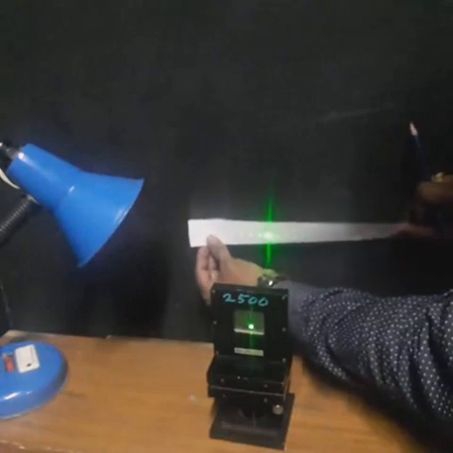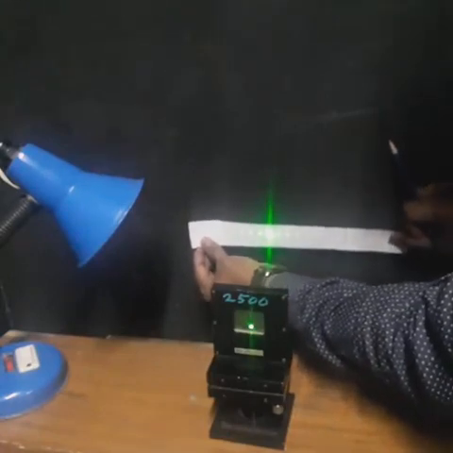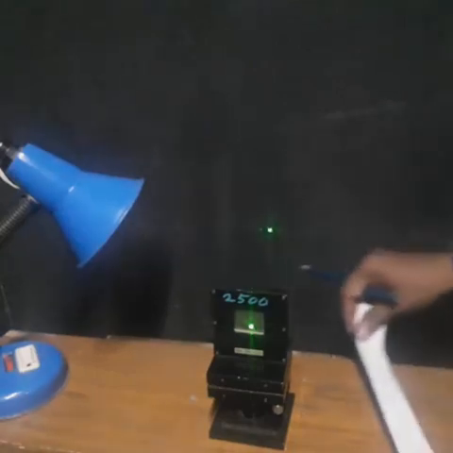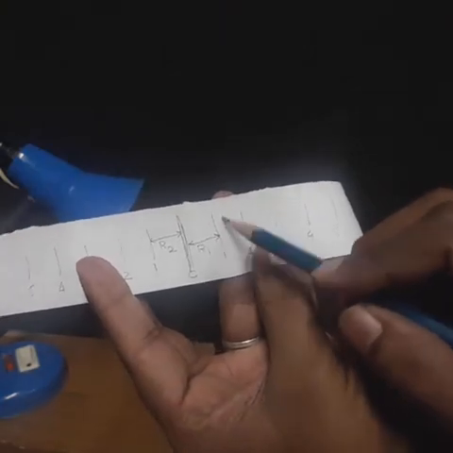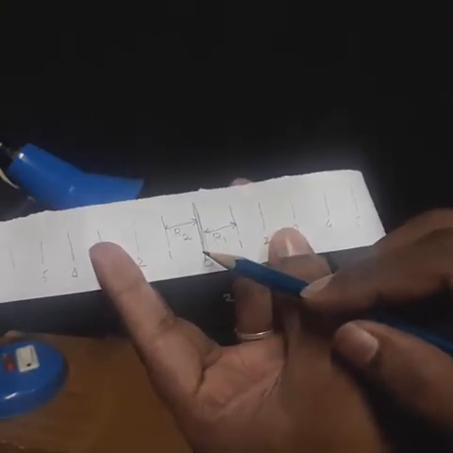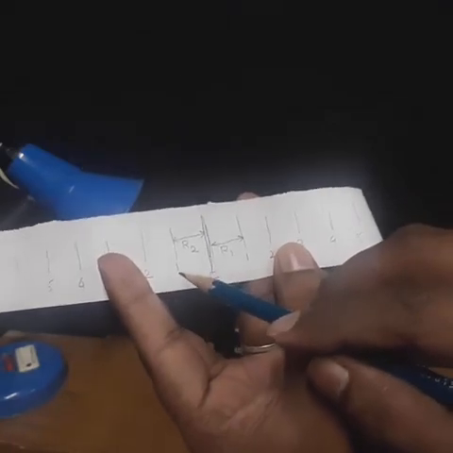So you can see the diffraction pattern. Once again I can show this. This is the diffraction pattern made by the laser when it diffracts from the diffraction grating. Now we are going to measure the distance. On one side, on RHS, I will measure the distance as R1, and on LHS I will measure the distance as R2. On RHS the reading is R1, the distance of the first minima from the central maxima. On LHS, the distance of the first minima from the central maxima is R2. So measure R1 and R2.